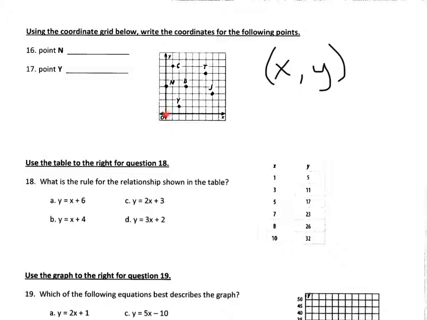So no left or right, that means that our first part to that, since we didn't move any, is going to be 0. Now, the second part, we do go up, so we go up 1, 2, 3, 4. Since we went up 4, that's a positive 4. So our point for the first one for N is 0, comma 4.